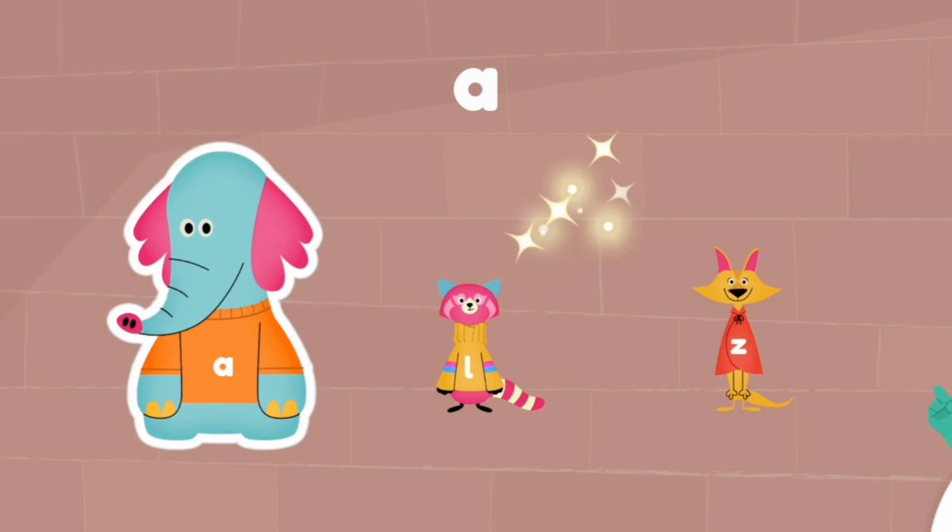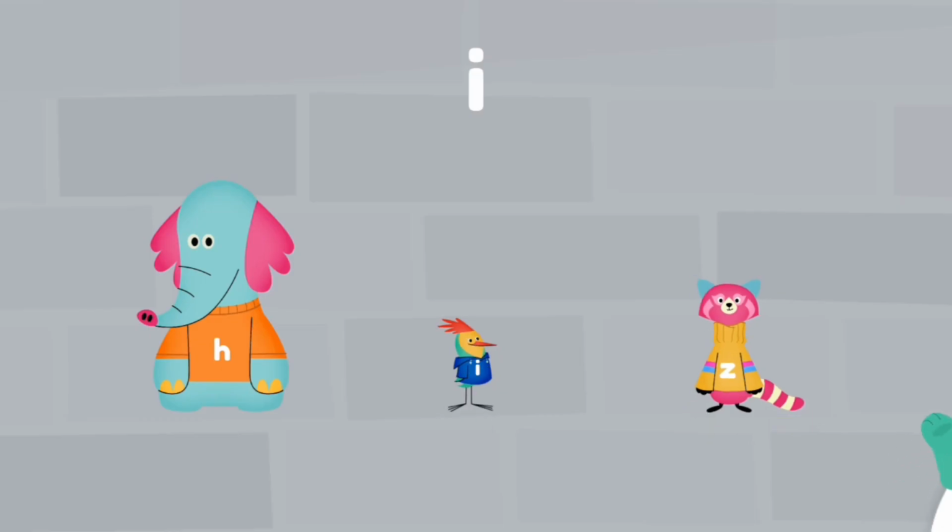A. Awesome! Olo is wearing the letter A. This is the letter I. Who is wearing the letter I? Tap them. I. Great! Peck is wearing the letter I.